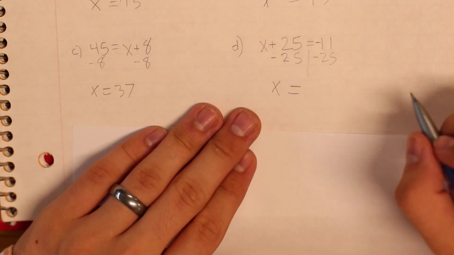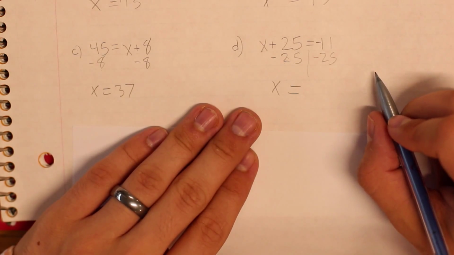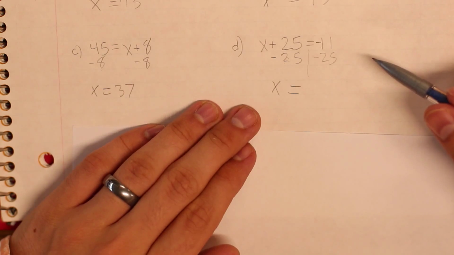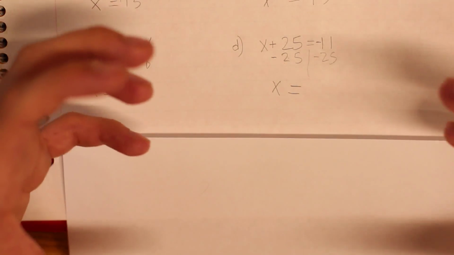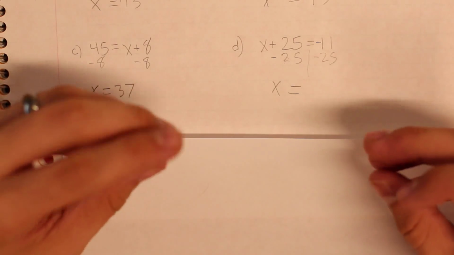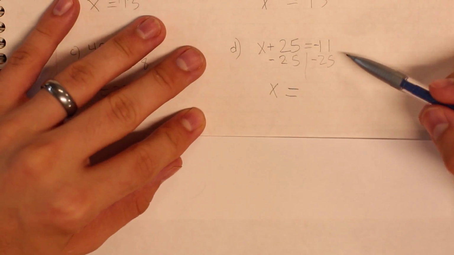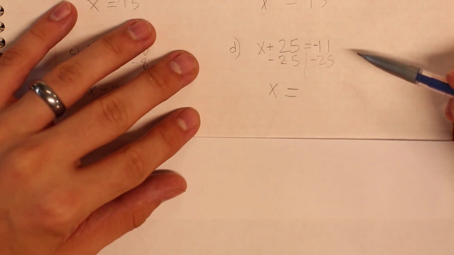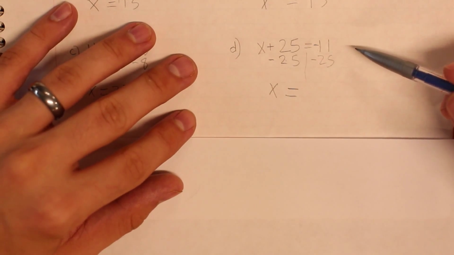Well, if you need to write it to the side, you could. But you should have remembered that if I've got a negative number and I'm minusing, it's like I put the two numbers together and they make a bigger negative number. It's like saying, hey, the temperature outside is -11. It is cold.